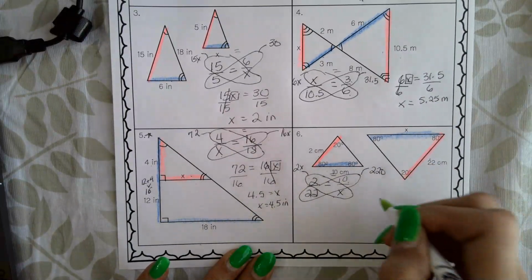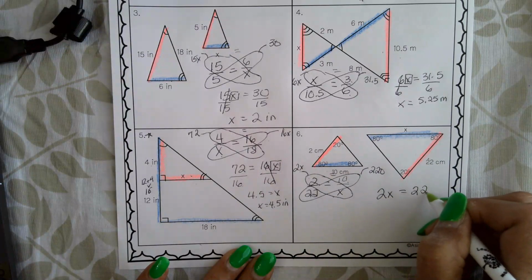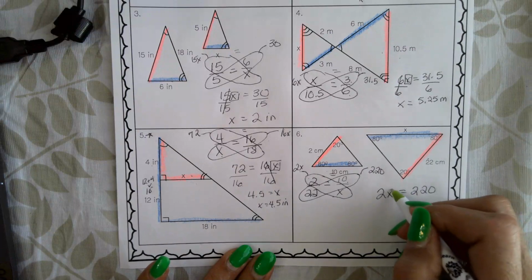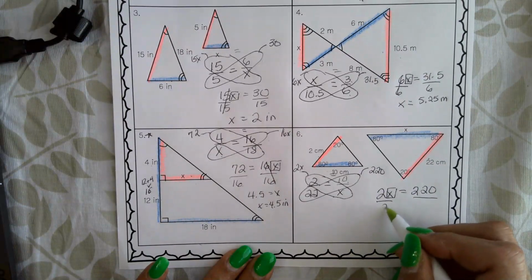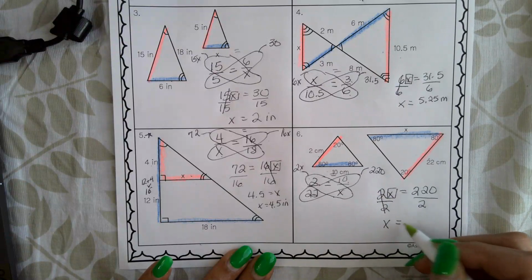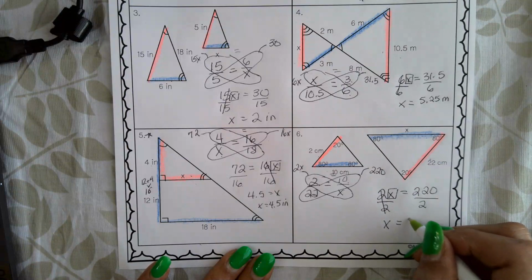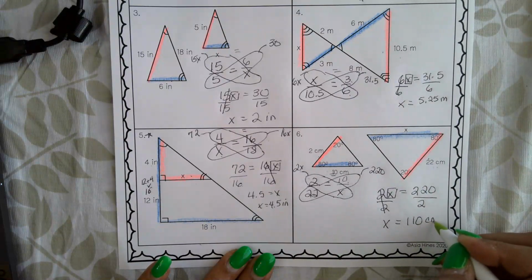And these two equal. So we have 2x equals 220. Isolate our variable. What am I dividing both sides by? Correct, 2. These cancel out. 220 divided by 2 is 110. And what unit of measure are we using? Centimeters.